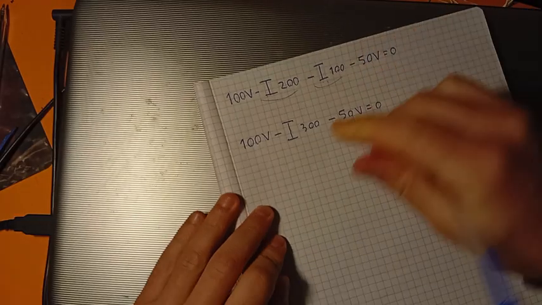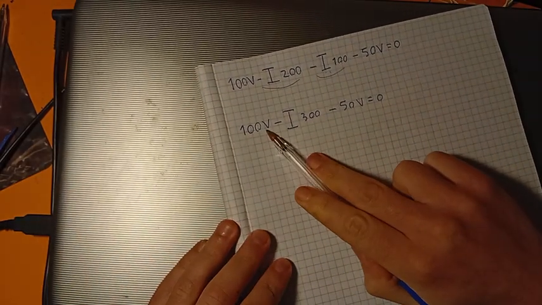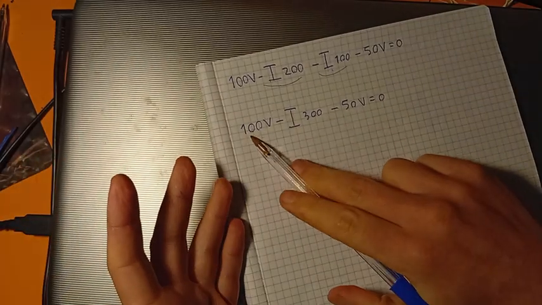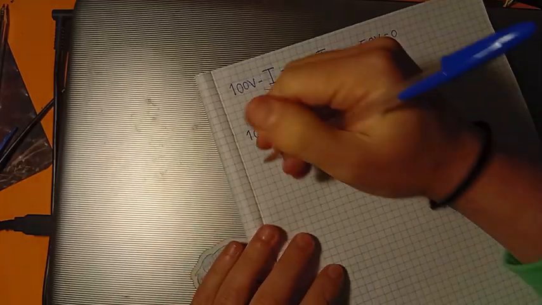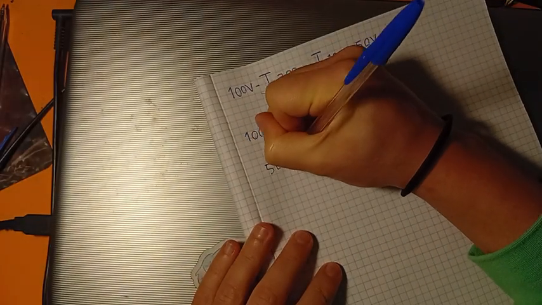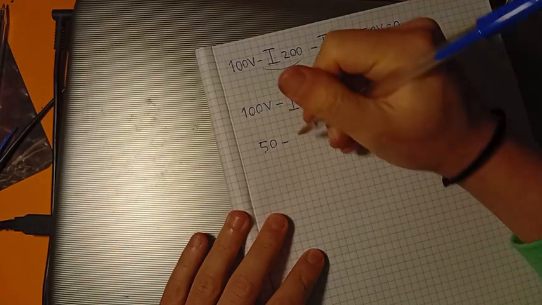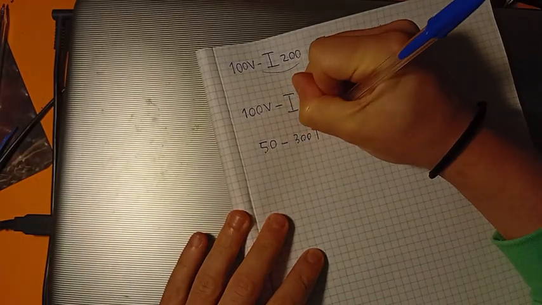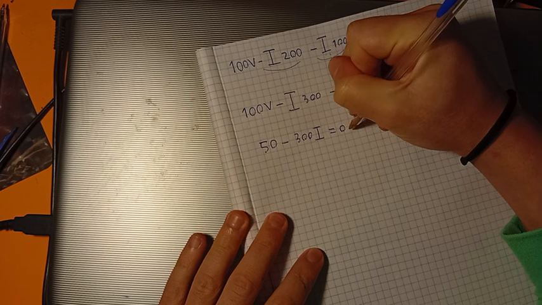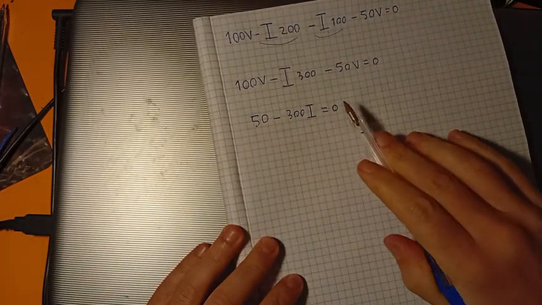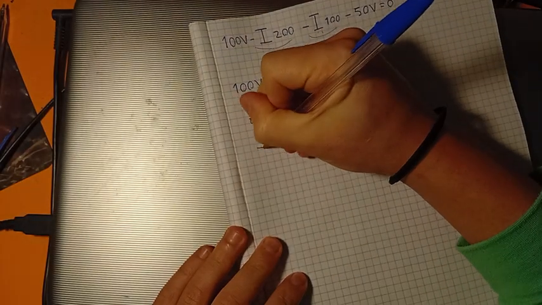Now this one is positive and this one is negative, so I just do 100 minus 50, and the result is 50. So what remains is 50 minus 300 I equals 0. This is our equation now.